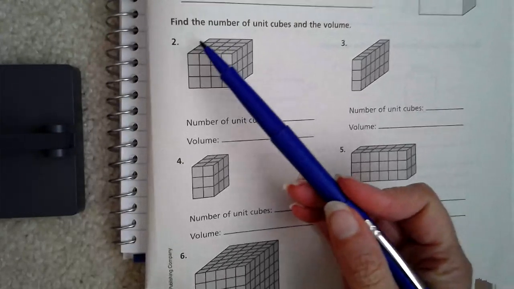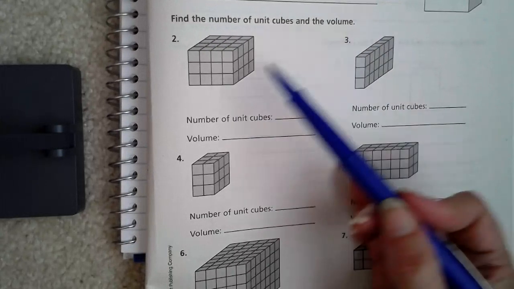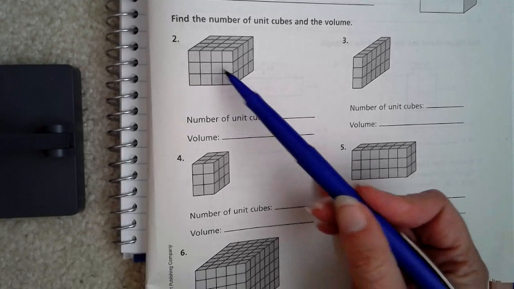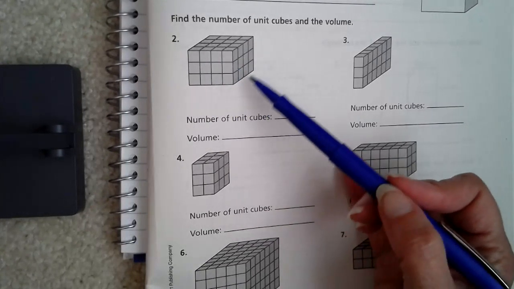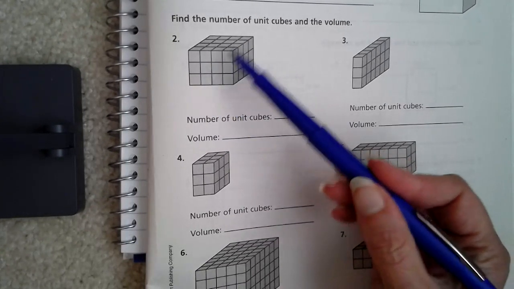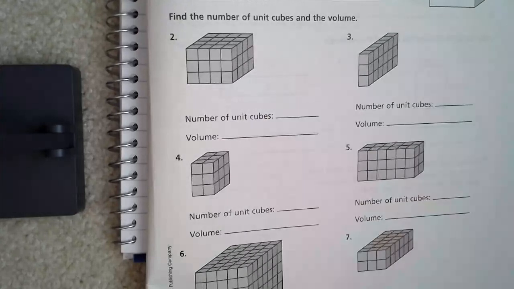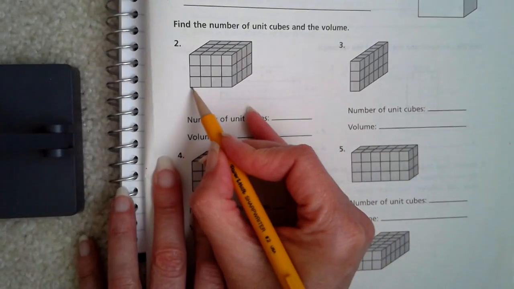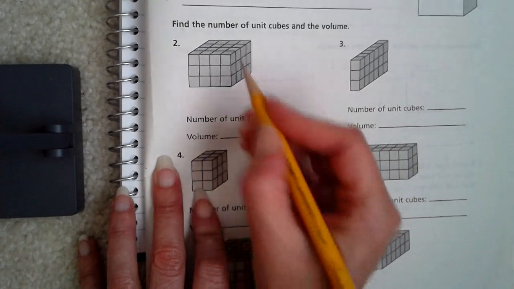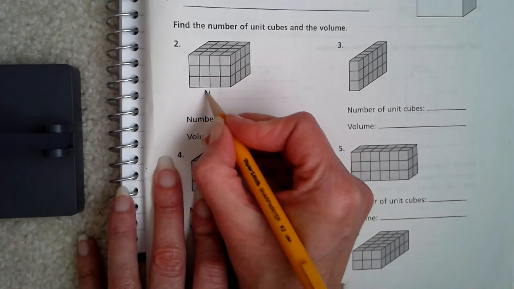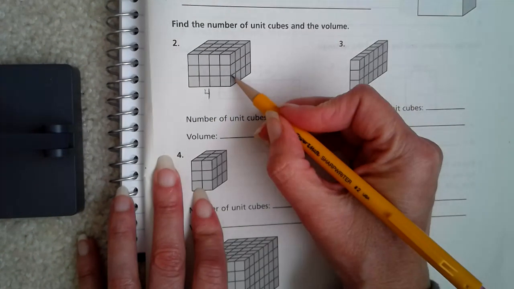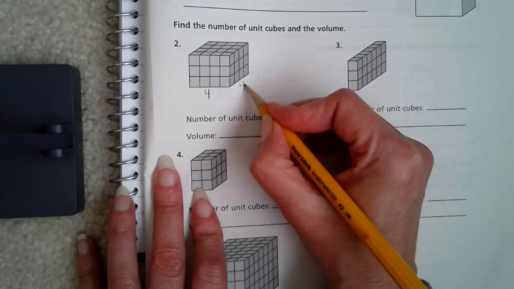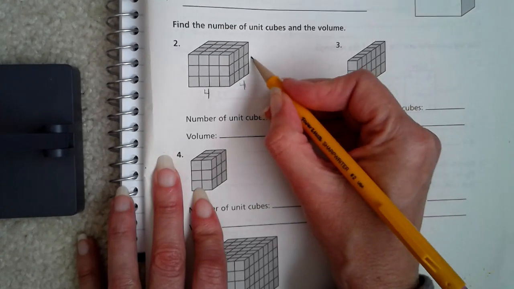So on this one, it says find the number of unit cubes and the volume. So these two answers are going to match each other. However many cubes it takes to make this box is the same as what the volume is. And you can figure out the volume here if you count across. So we've got 1, 2, 3, 4 that go across this way. We've got 1, 2, 3, 4 that go across this way. 1, 2, 3 for the height.